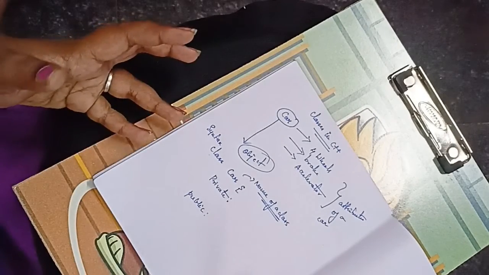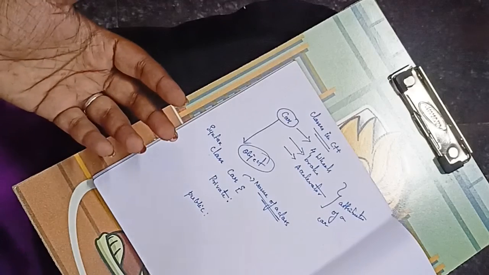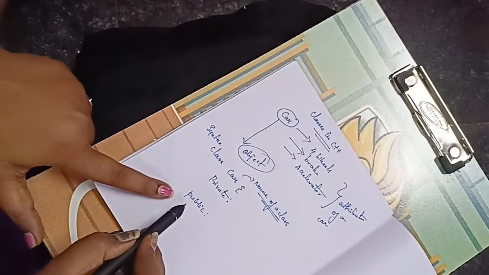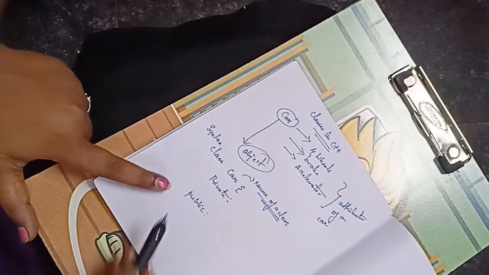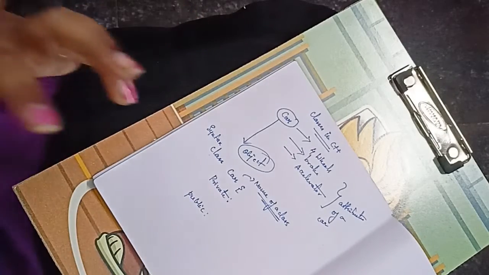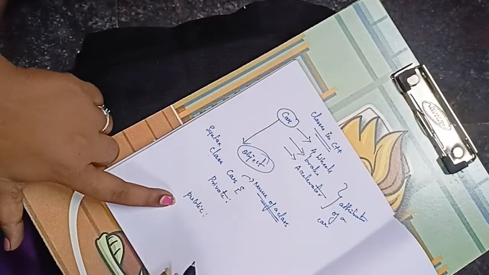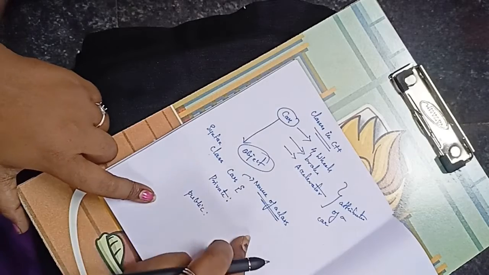If anybody can access it, outside the class also, you give it in public. Public is actually an access specifier, so it can be accessed anywhere outside the class also.